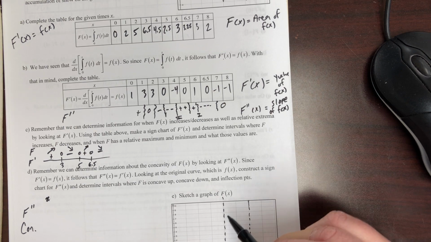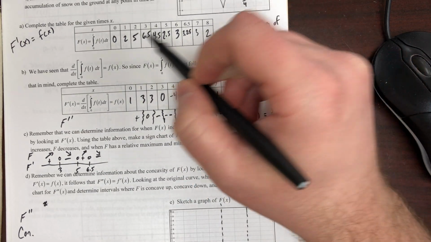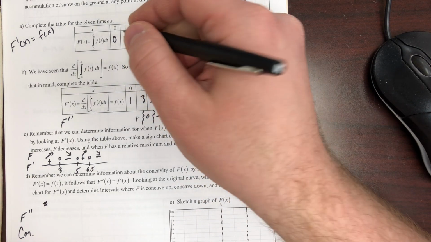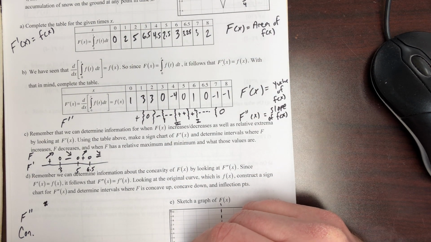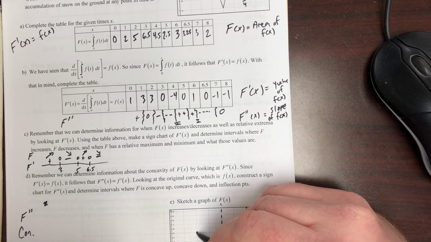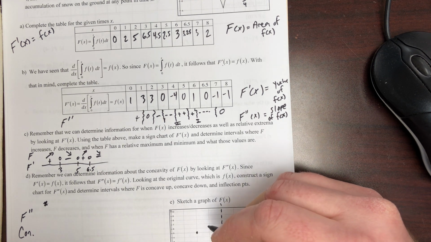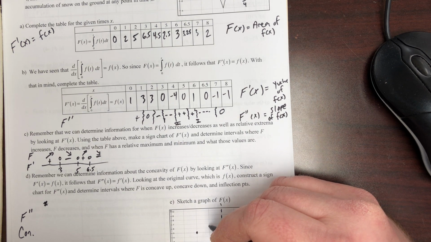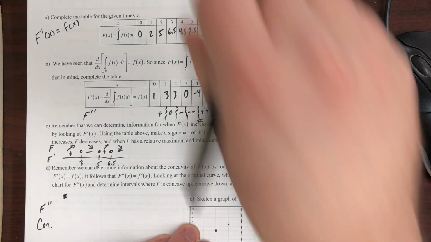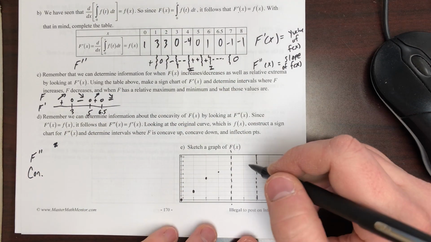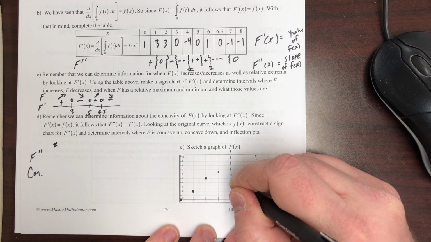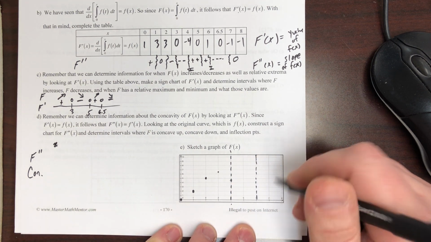So I am going to plot my y values. So 0, 0, 1, 2, 2, 5, 3, 6.5, 4, 4.5. These dotted lines are not appropriate.